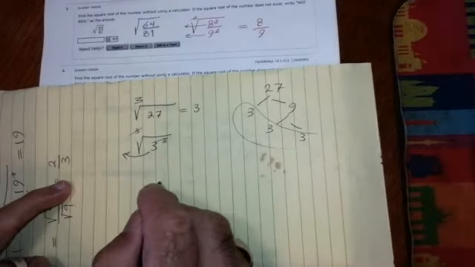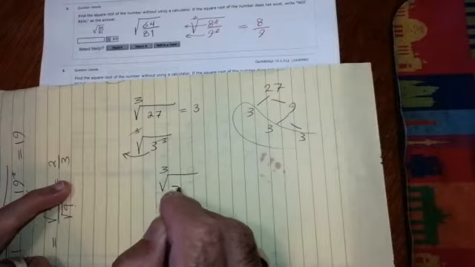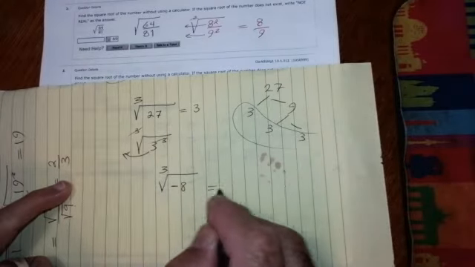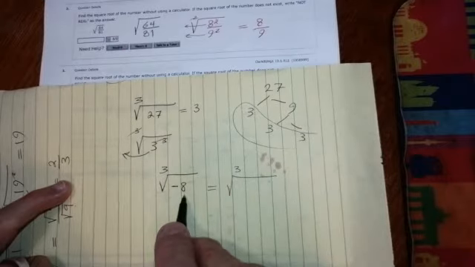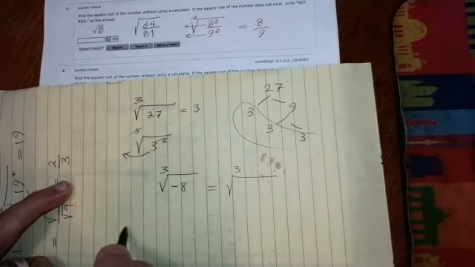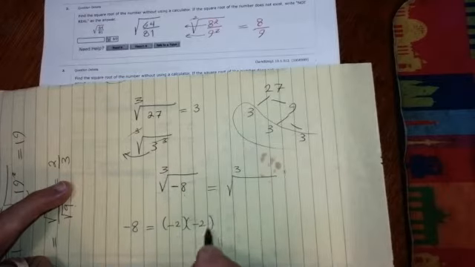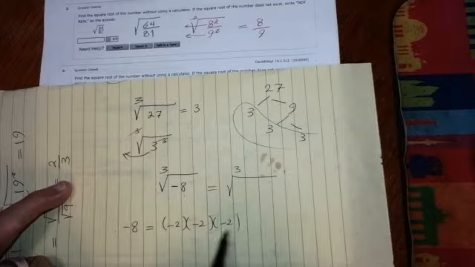Now, what is the cubic root of negative 8? Negative 8 is negative 2 times negative 2 times negative 2, right? Because when you multiply all three of them, they give you minus 8.